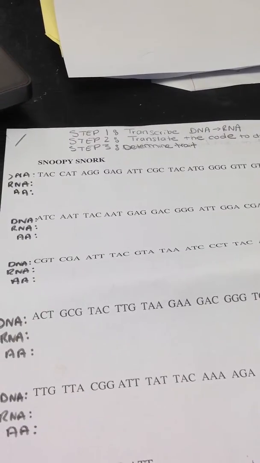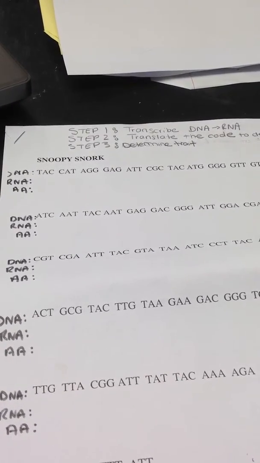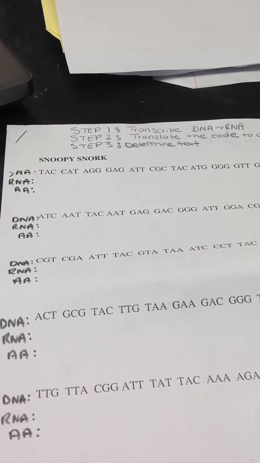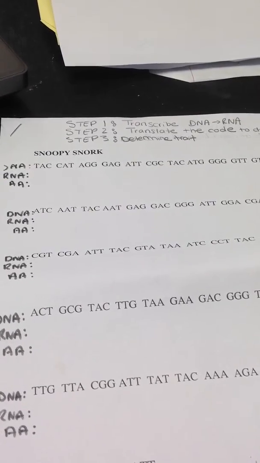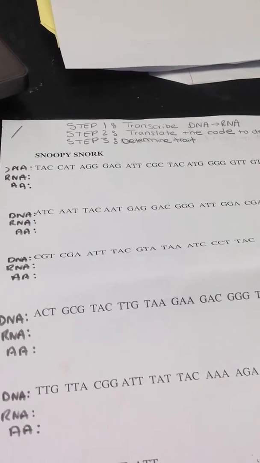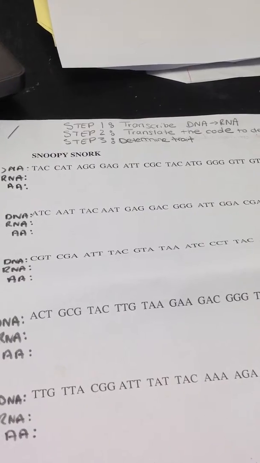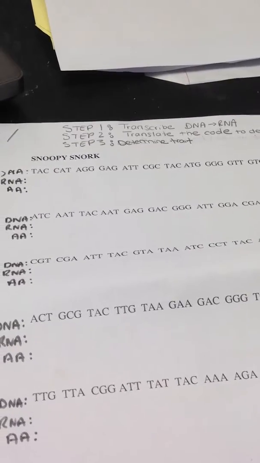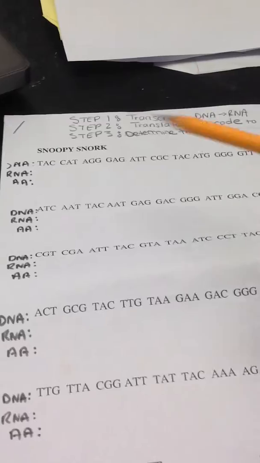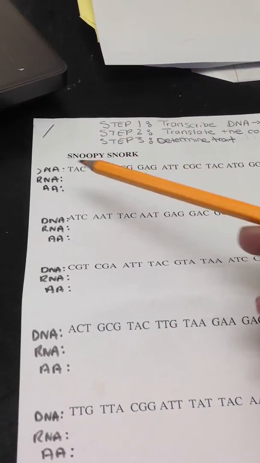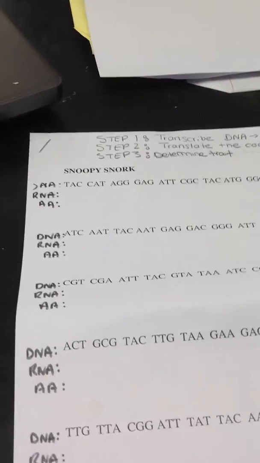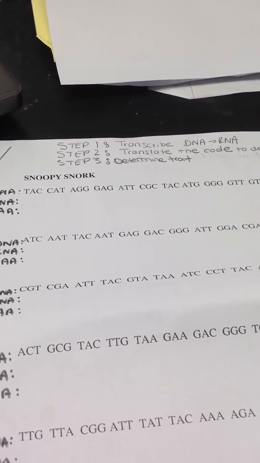Hey class, today you're going to practice what we learned yesterday on how to make a protein. Remember, proteins are important because they build muscle, bone, skin, hair, nails, and they do impact the way that we look. They help to make up our physical characteristics. And so what you're going to do is you've been assigned a fictional character. So mine is Snoopy, but there are other ones. You might have Snapple or Snickers or Snuffle. And you're going to find out what this organism looks like.